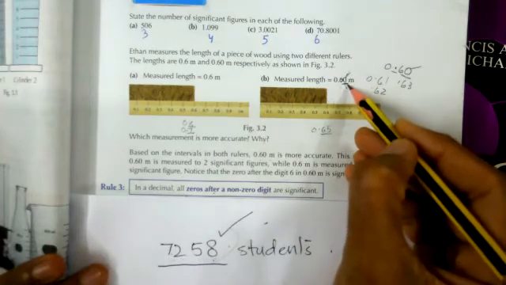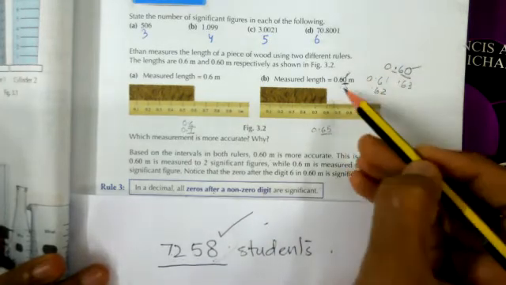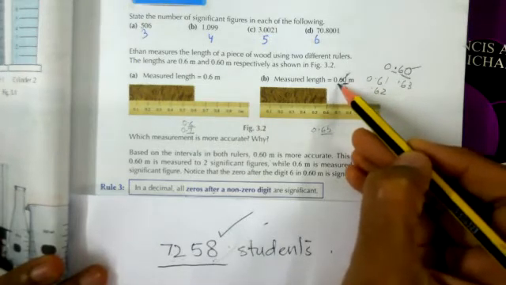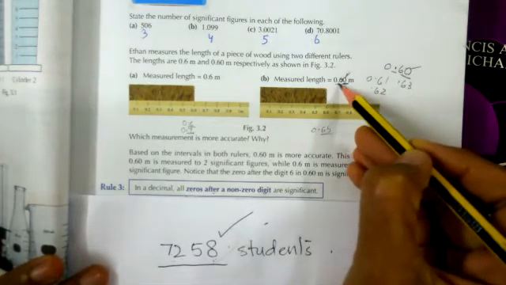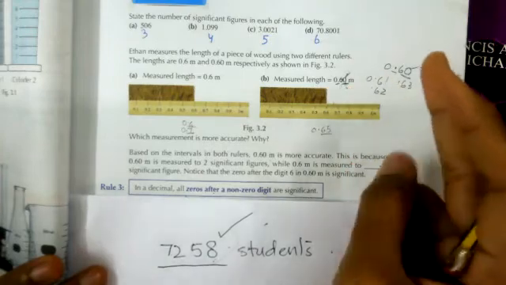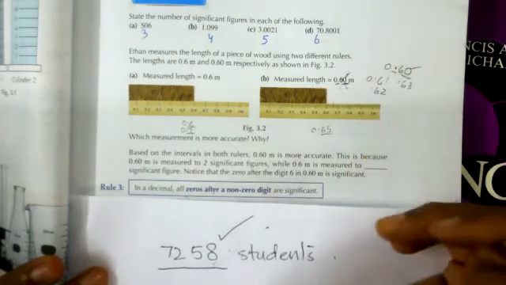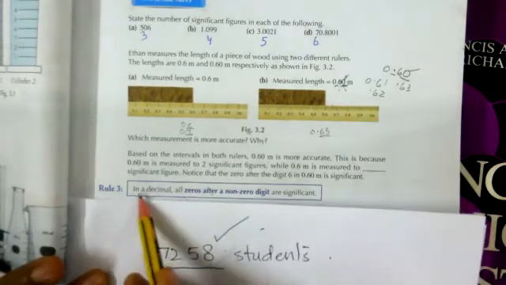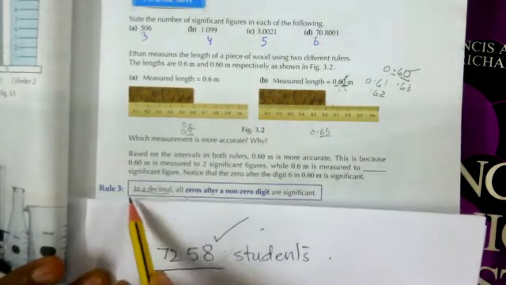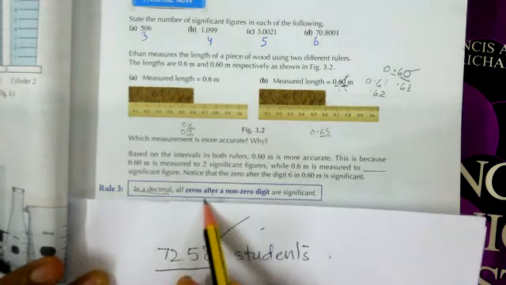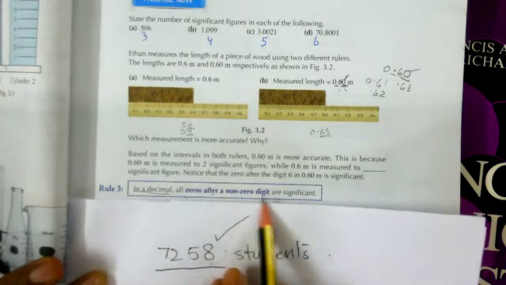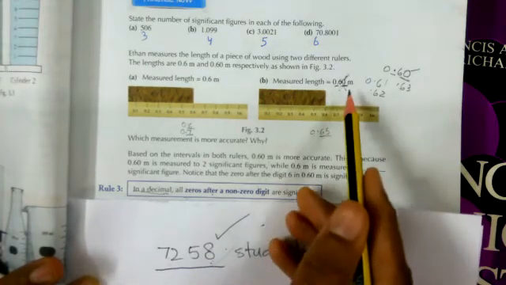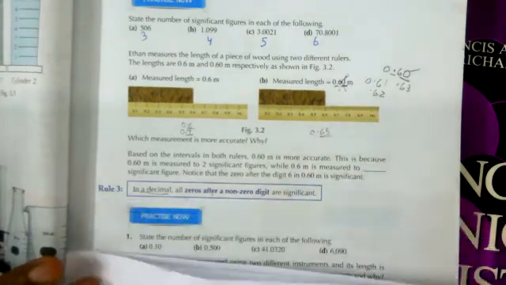But remember, the zeros at the end are significant only when you have a decimal. When you don't have a decimal, that's a different story we will discuss later. So in a decimal, all zeros after a non-zero digit are significant, because they are sure about them.